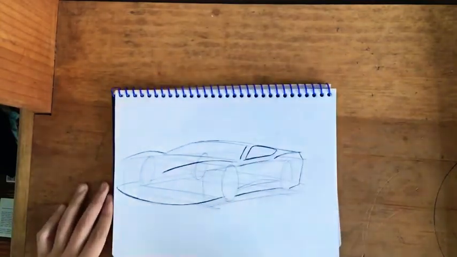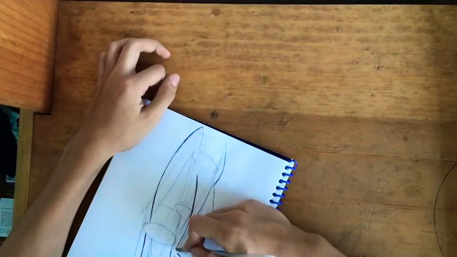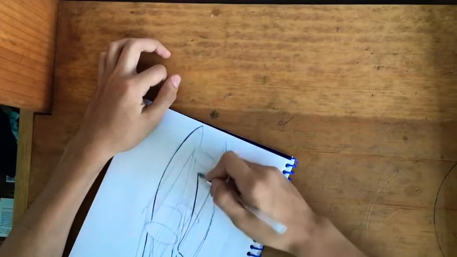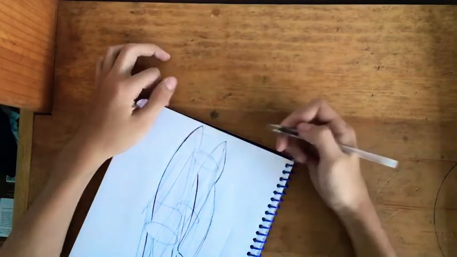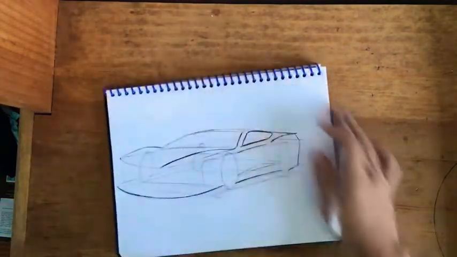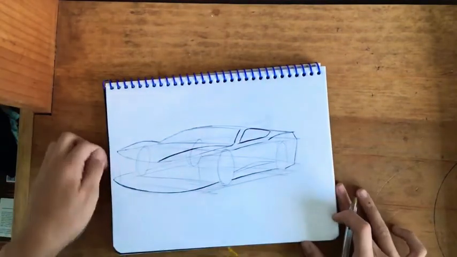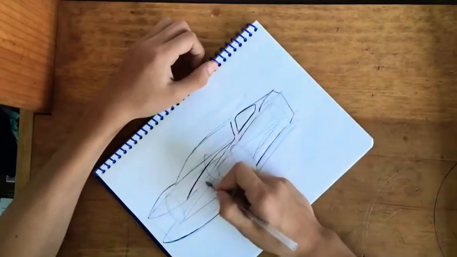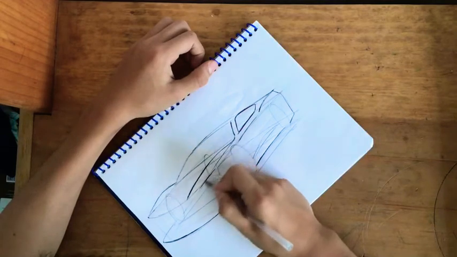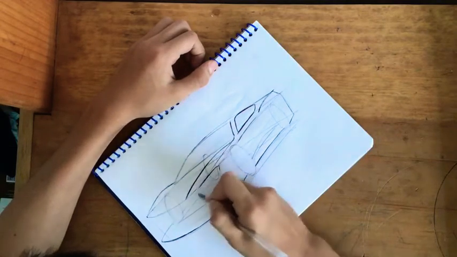And now we place the hood. We're just going to ascend all the way over there like that. And now we can start to detail the front of the car. Put the headlights.